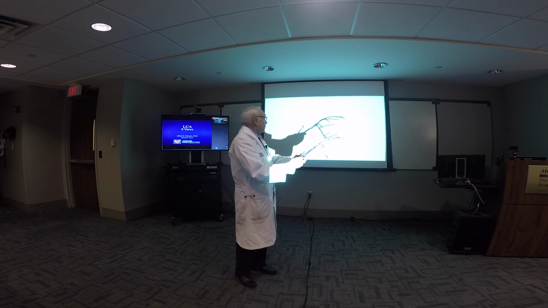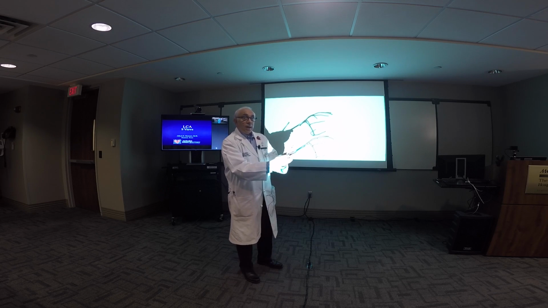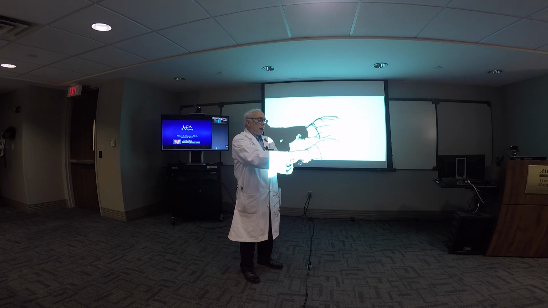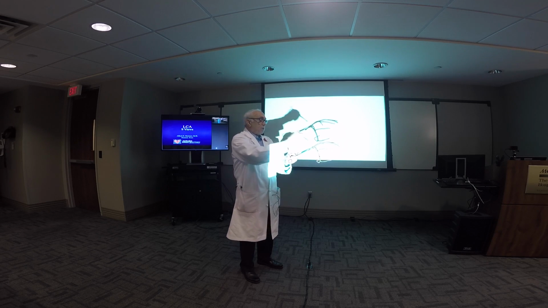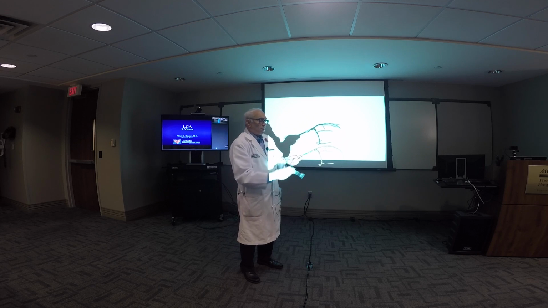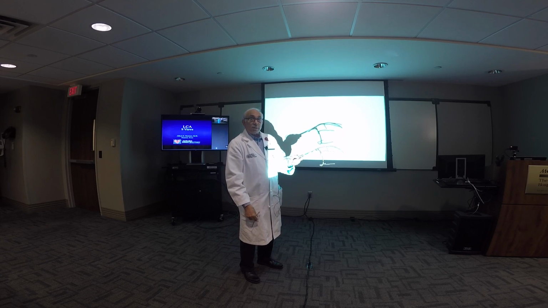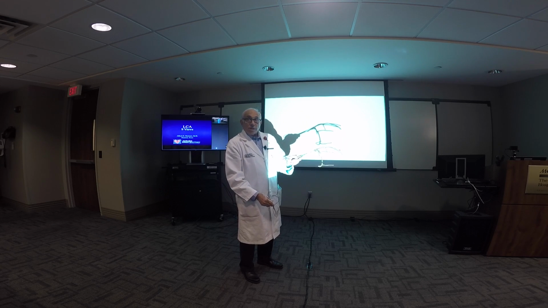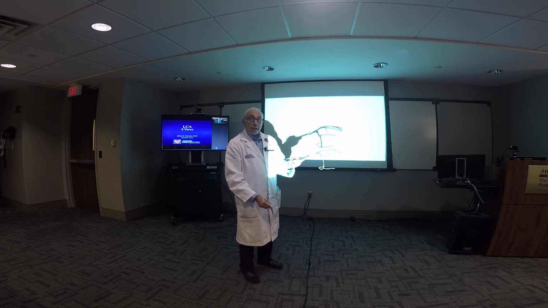So now, look at how nice that looks. Circumflex, we see essentially the entire body of the circumflex. We see the obtuse marginal lesion here. We're going to easily see it and work on it. Posterolateral branches and posterior descending. It can be a little confusing because it's a little unclear which is the posterior descending, so you change that angle a little bit. Change the degree of cranial angulation.